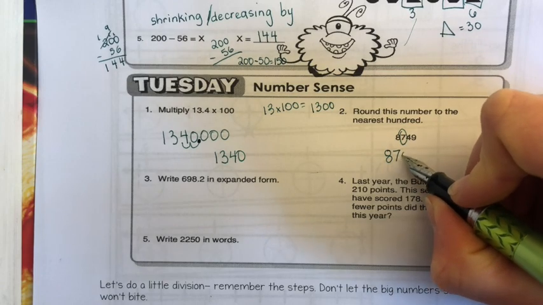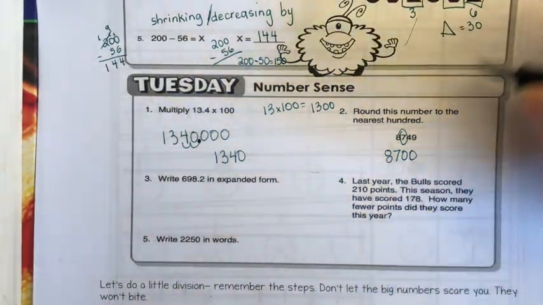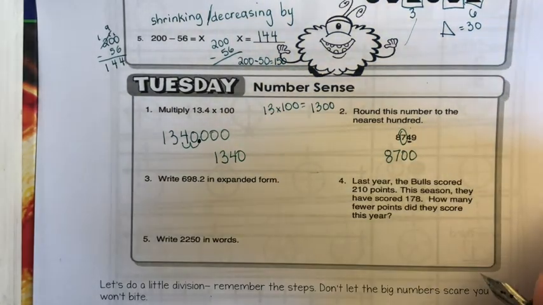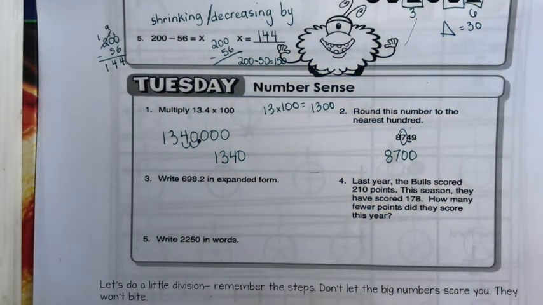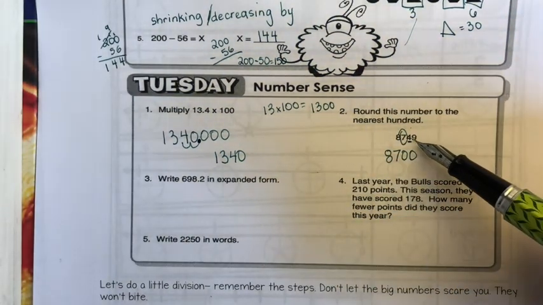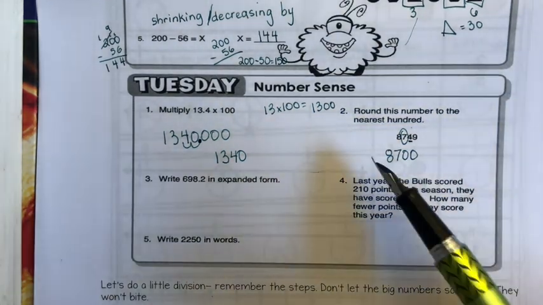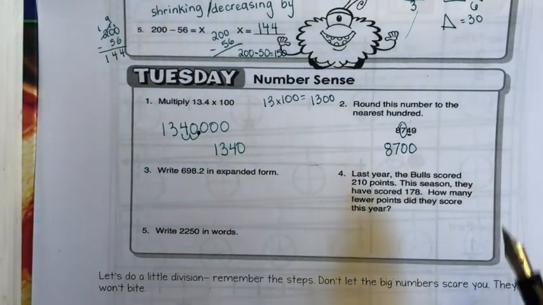So it would be staying at 8,700, and that would be our number. Because remember, if our tens were 5 or higher, we would round up to 8,800. But it's lower, right? It's only 49, so we round down to the nearest 100, which is 8,700.